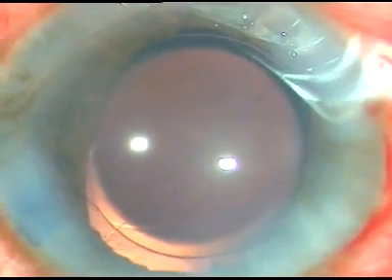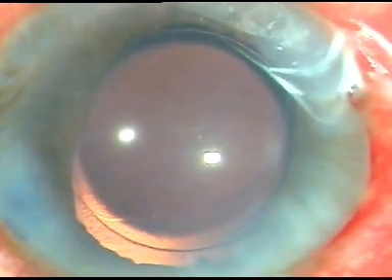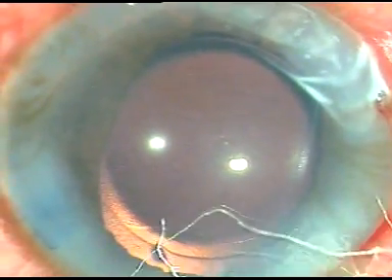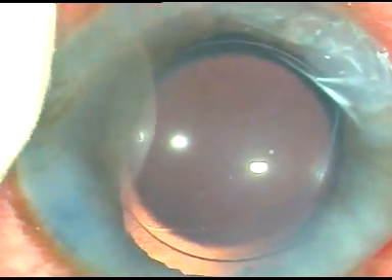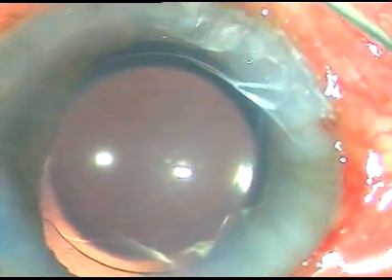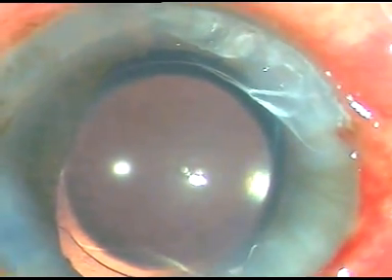So the antechamber has been formed. I'm checking if there is any leakage or not. There is no leakage. Now I check the intraocular pressure. It is fine. And now I inject a little bit of dexamethasone and conclude the case.